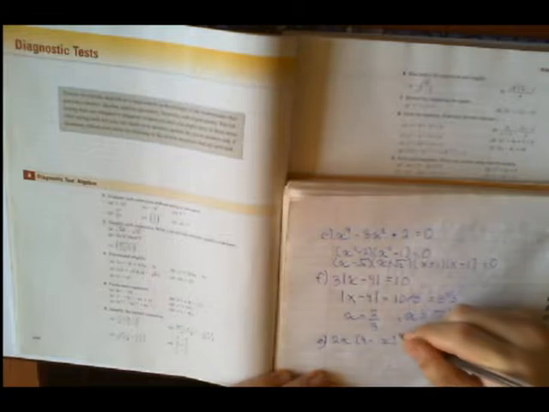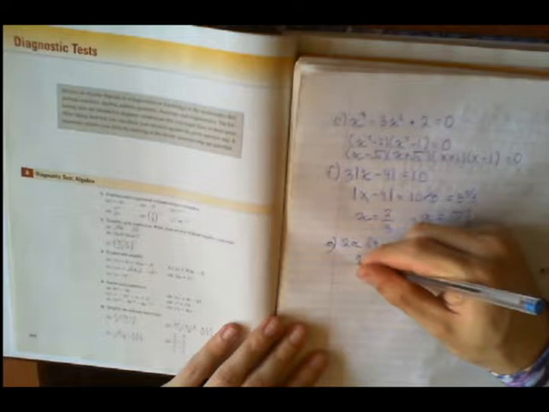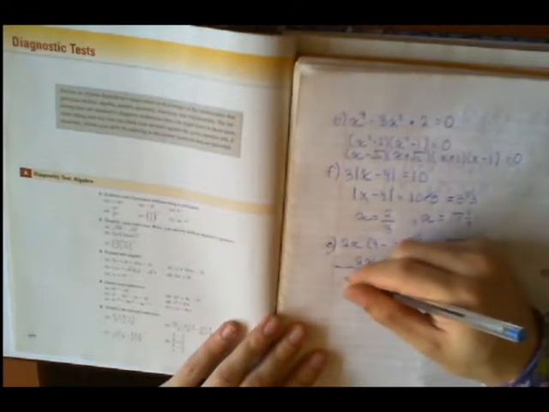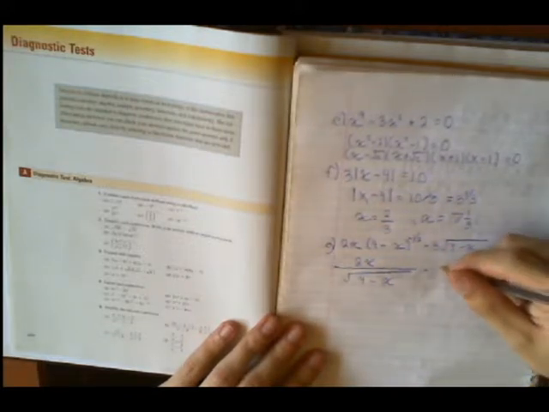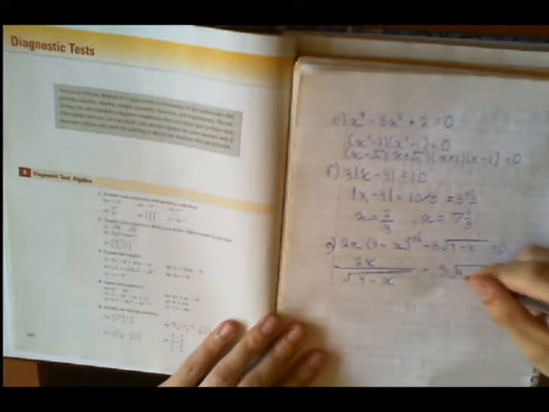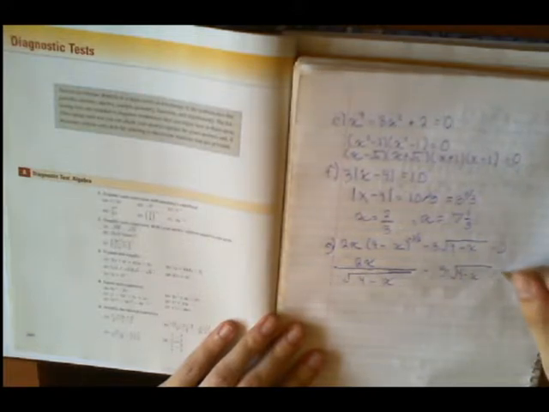G, you get 2x times 4 minus x to the negative 1 over 2 minus 3 times root of 4 minus x equals 0. And what do you get here? You get 2x divided by the root of 4 minus x, minus 3 times the root of 4 minus x, equals 0.